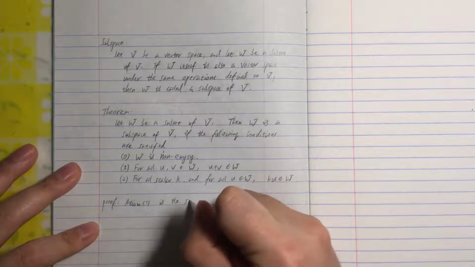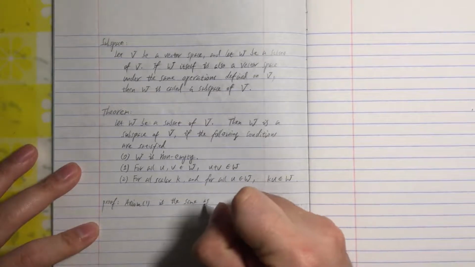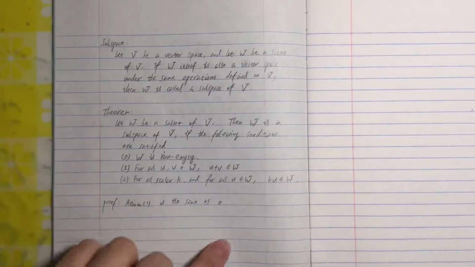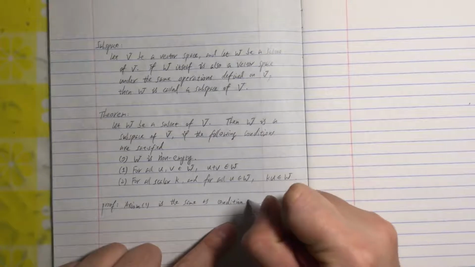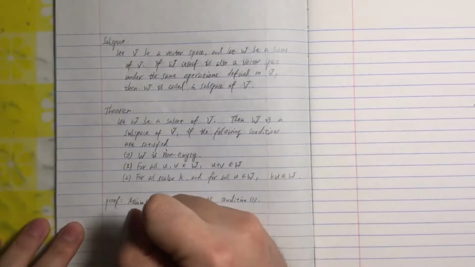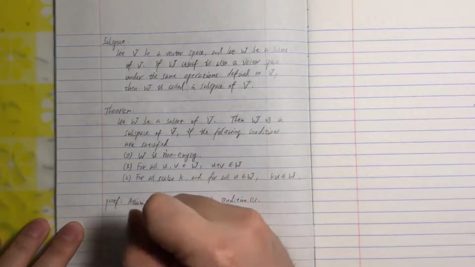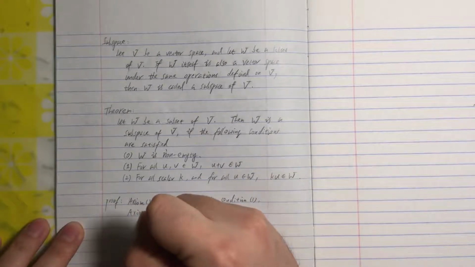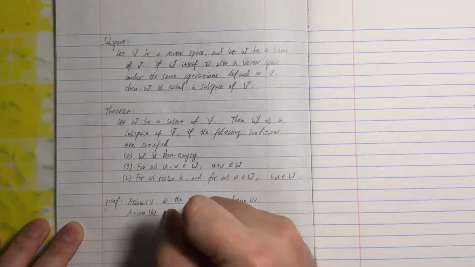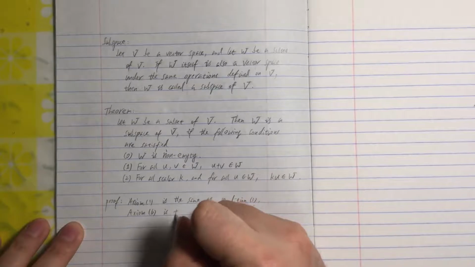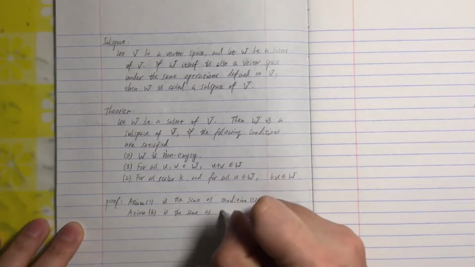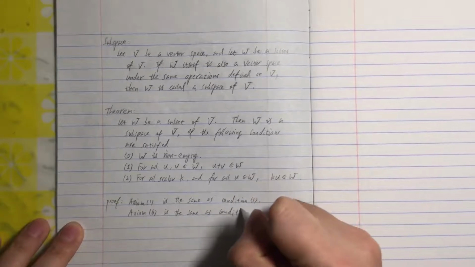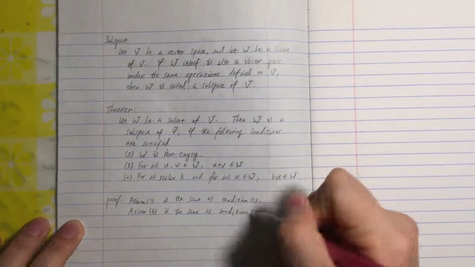Axiom 1 is the same as condition 1, so it's satisfied. Axiom 6 is the same as condition 2, so it's also satisfied.